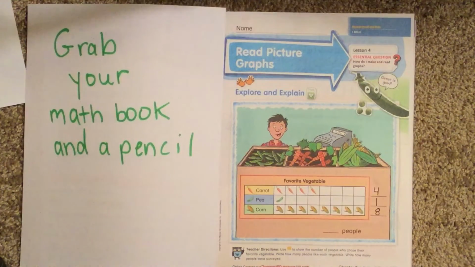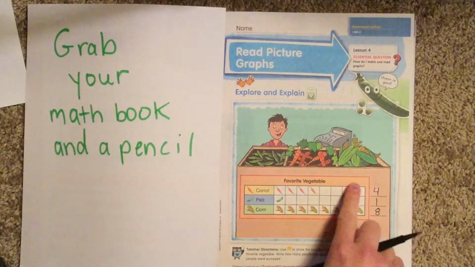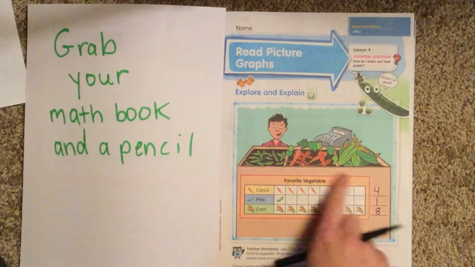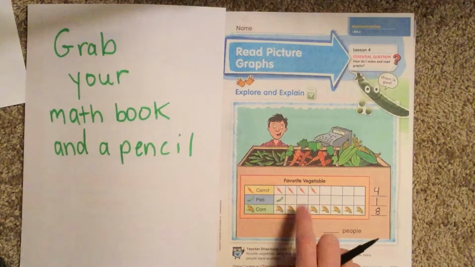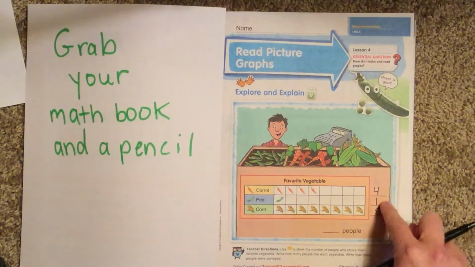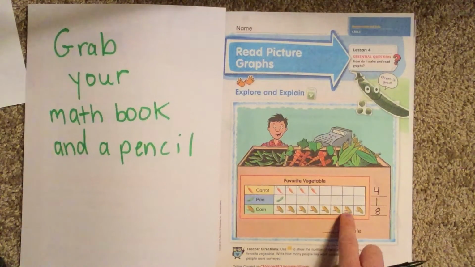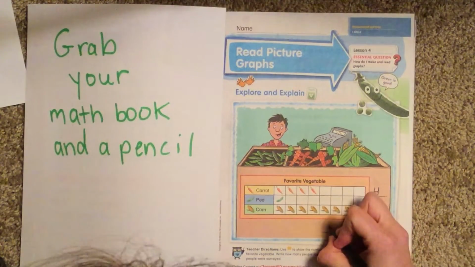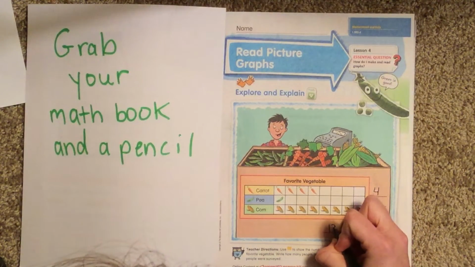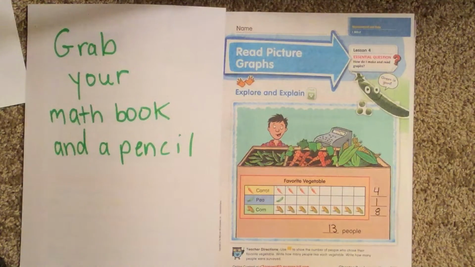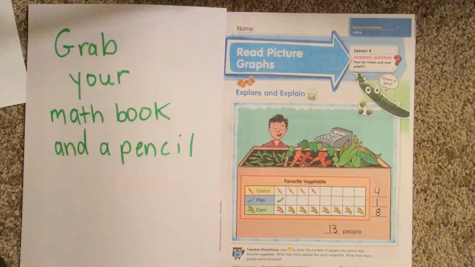Now right here it wants to know how many people were surveyed. Remember, survey just means how many people were asked this question, what is your favorite vegetable? So we need to count all of the pictures, not these pictures, just the ones over here. So I need to add them all up. I can do 4 plus 1 is 5, and then add 8. So 5, 6, 7, 8, 9, 10, 11, 12, 13. So that means I only asked 13 people what their favorite vegetable was. So that is a picture graph.